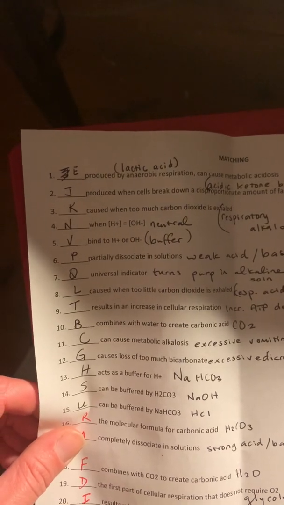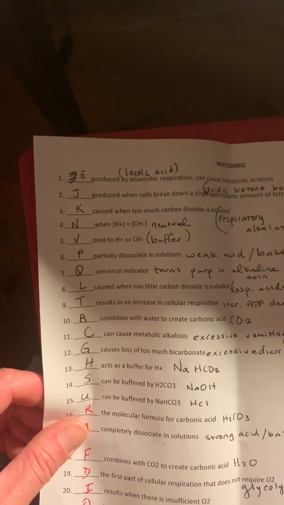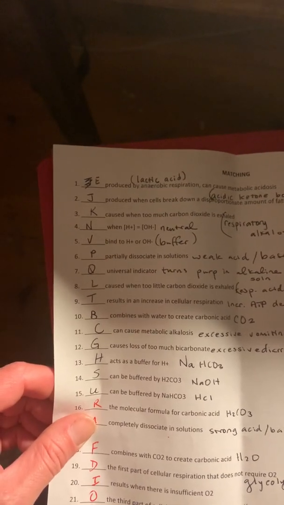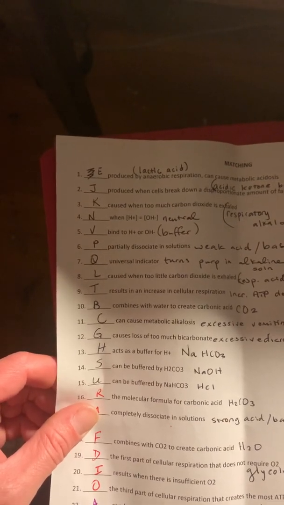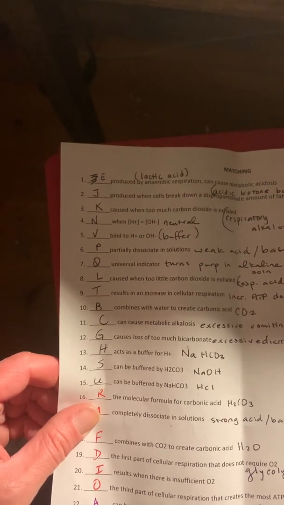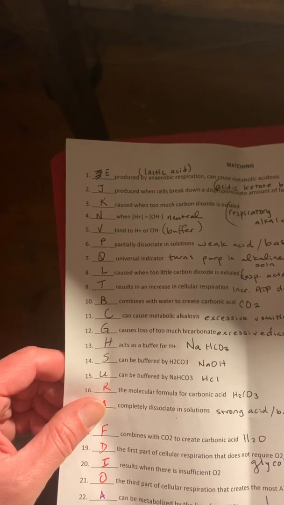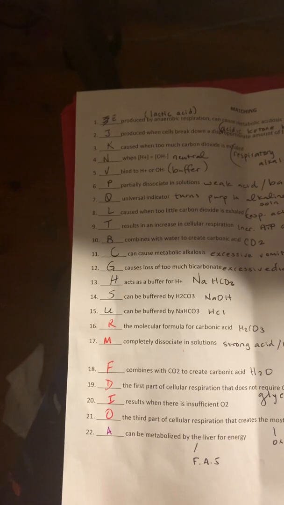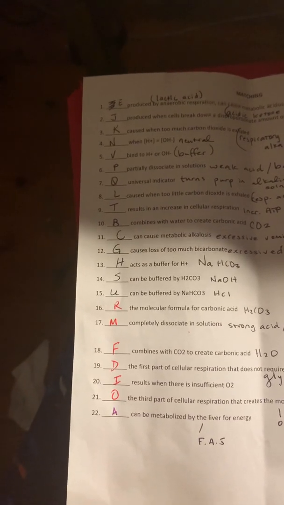Then the third page of this: number 1, you should have had E, 2 was J, 3 was K, 4 was N as in neutral, 5 was V as in victory, 6 was P as in Paul, 7 was Q, 8 was L, 9 was T as in Tom, 10 was B as in boy, 11 C as in Charlie, 12 was a G as in George, 13 was H, 14 was S, 15 was U, 16 was R, 17 was M as in Molly, 18 was F, 19 was D as in Doug, 20 was I, 21 was O, and 22 was A.